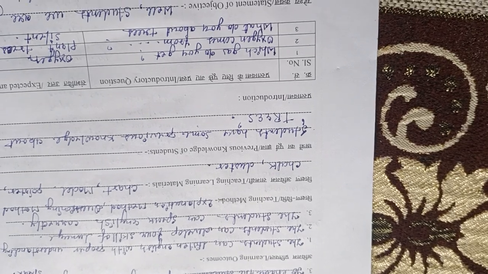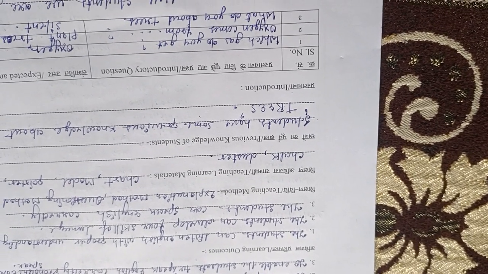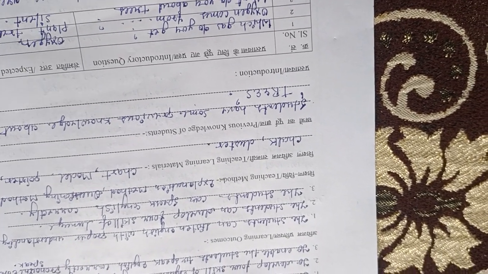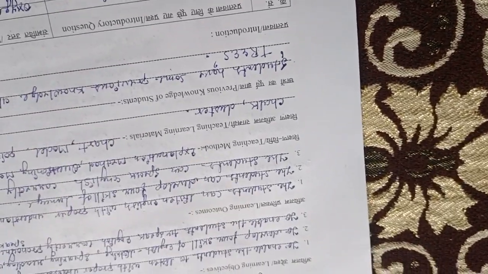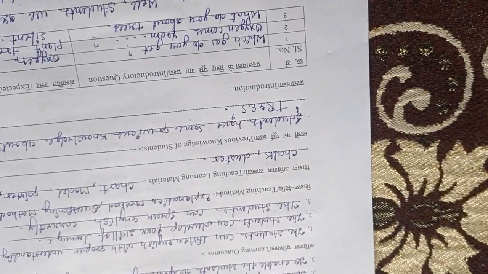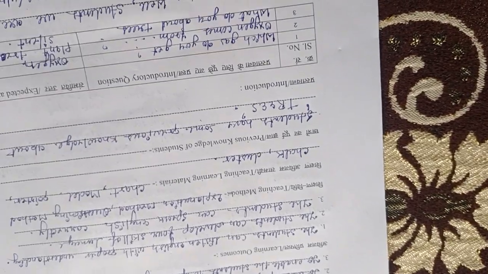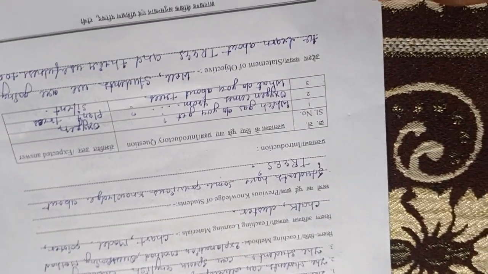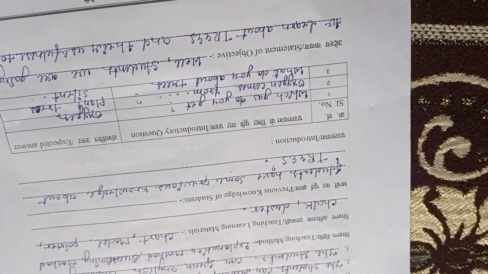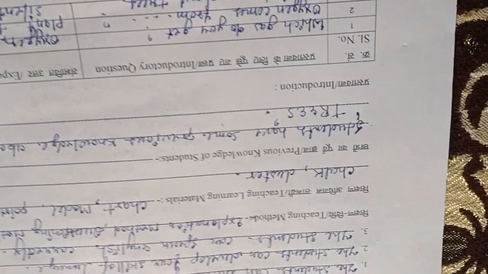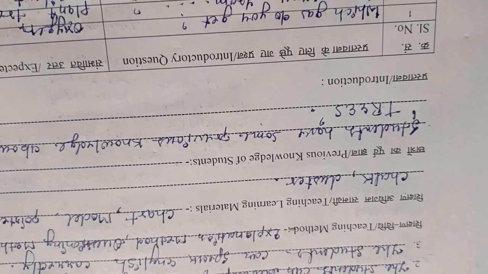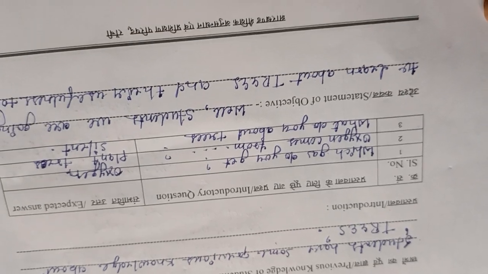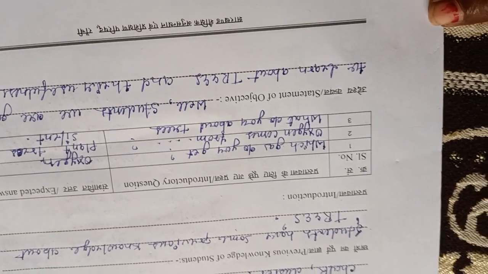Then you can write previous knowledge of the students. You can assume that students have some previous knowledge or some general knowledge about this topic. You can assume like this, and you write this line. Okay, come on.